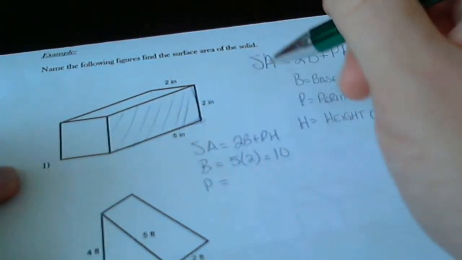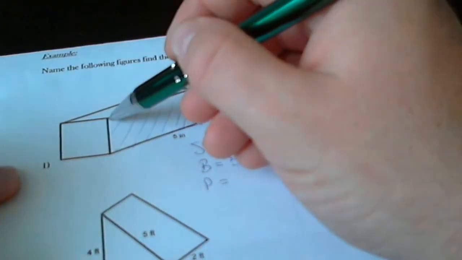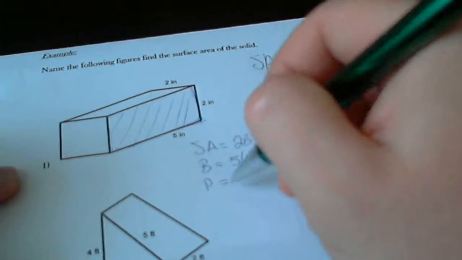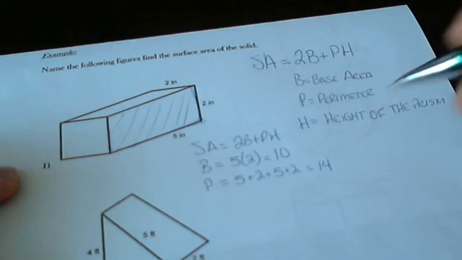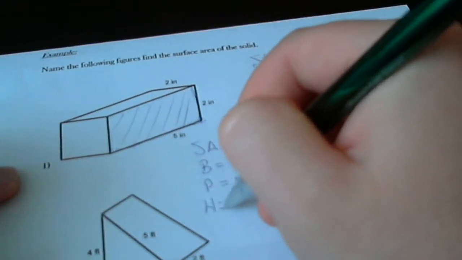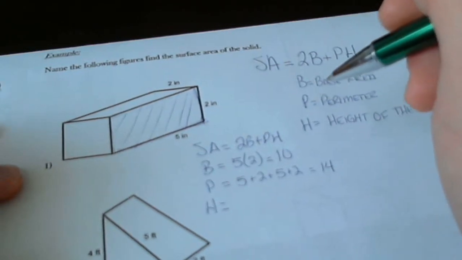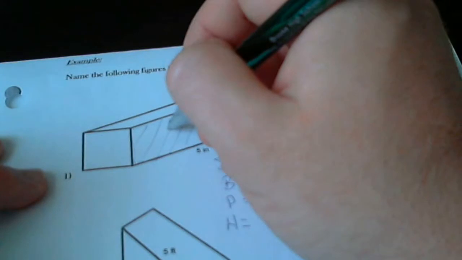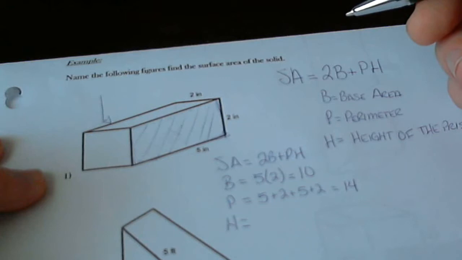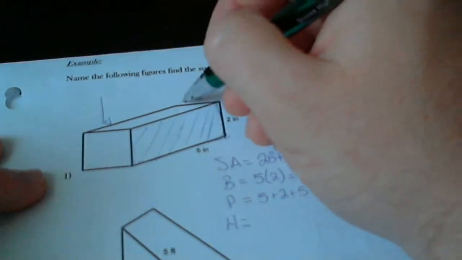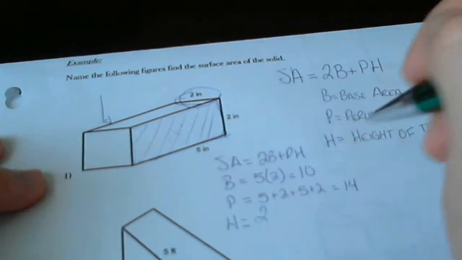Perimeter around the base: 5 plus 2 plus 5 plus 2. Finally, H, the height of the entire shape, which is also the distance between the two bases. If this front is my base, then the face that we can't really see in the back is also my other base. The distance between those two, which is this side right here, is 2 inches.